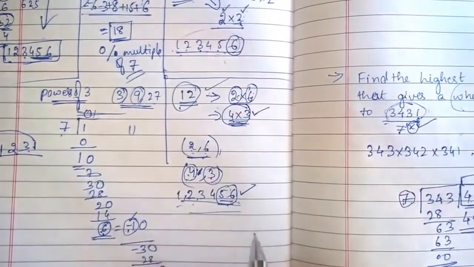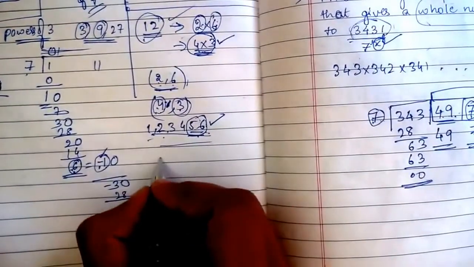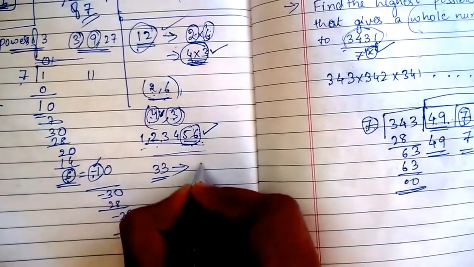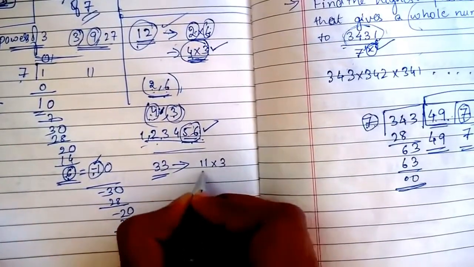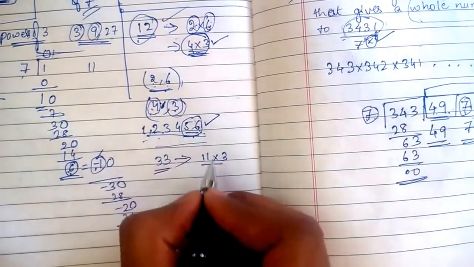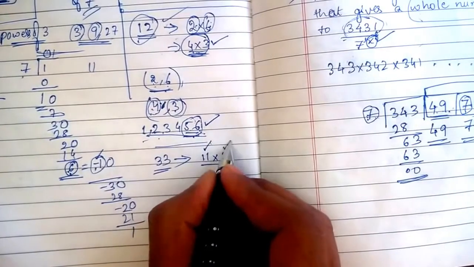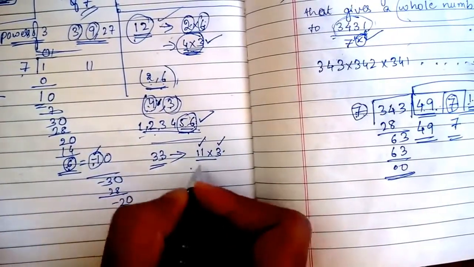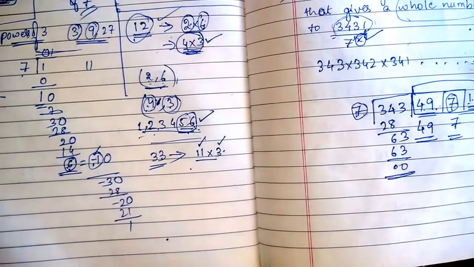If you want to check if a number is divisible by 33 say, split it as a product of two numbers, that is 11 into 3, and they are co-prime. You have to just check if this number is divisible by both 11 and 3. If it is, then it is divisible by 33. If it is not, then it is not divisible by 33.